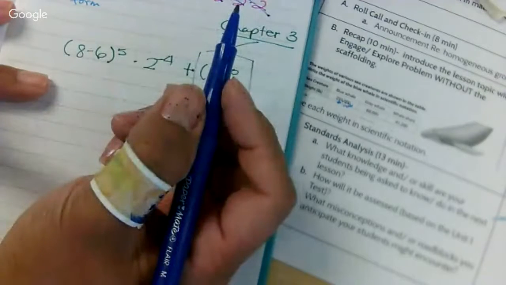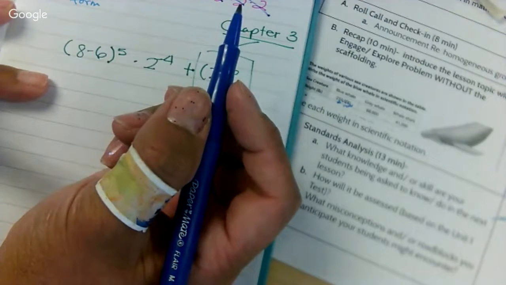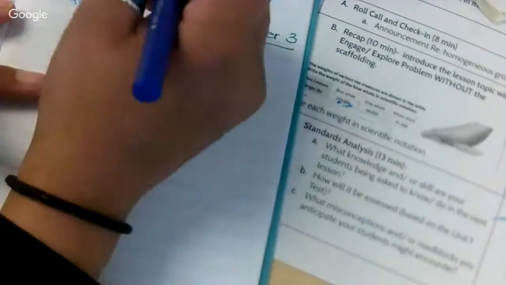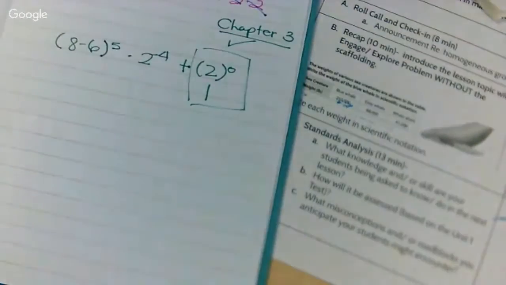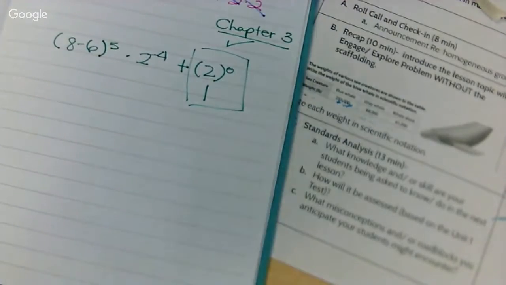Wait, is that right? You've got the 5 and then 1. Yeah, 5. So the answer is positive 1. Sorry, I wrote it wrong. So then it's just 2 to the first power.